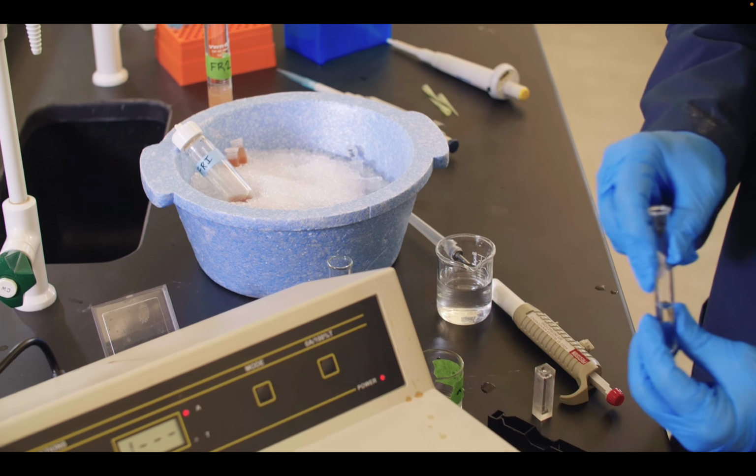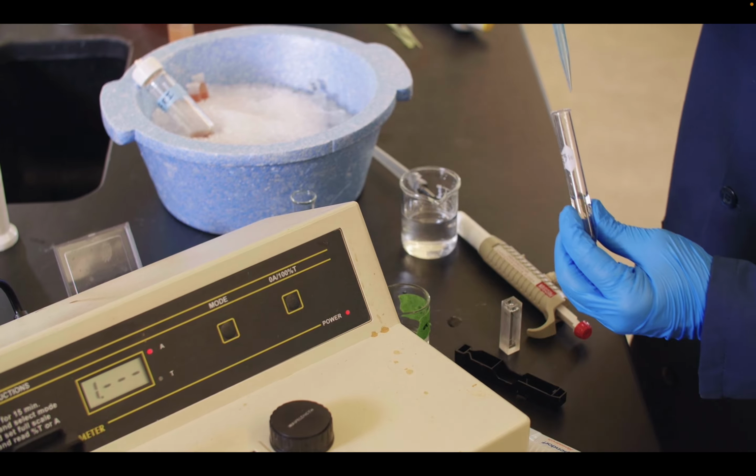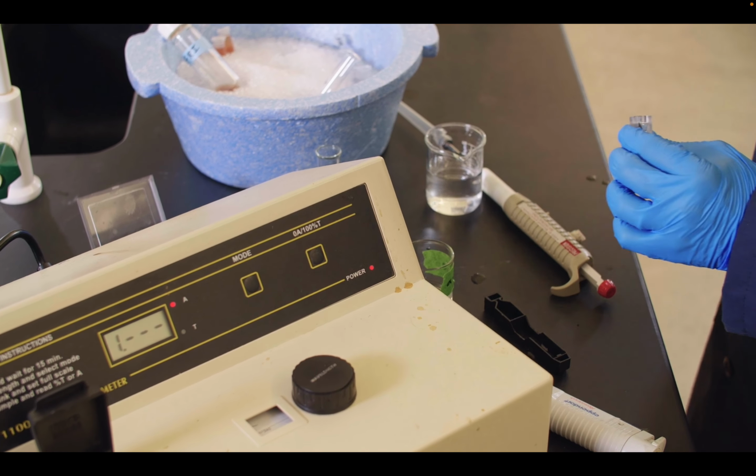Right, and so we're ready to go. Then we need to add 0.2 milliliters of alpha-ketoglutarate to this. We mix it up a little bit, make sure it's even, and then pull out a microliter that we can put into our spectrophotometer.